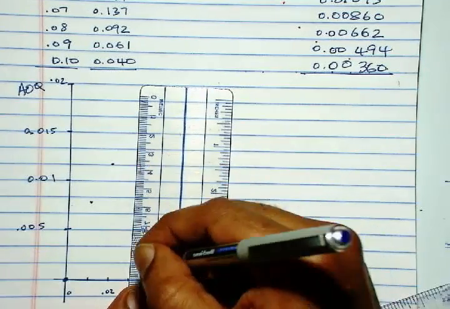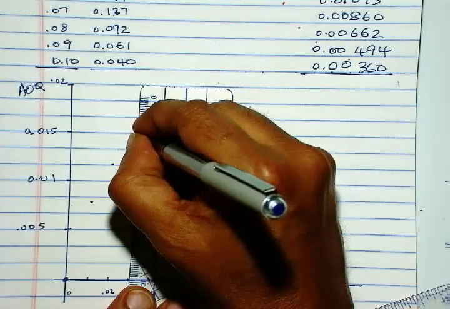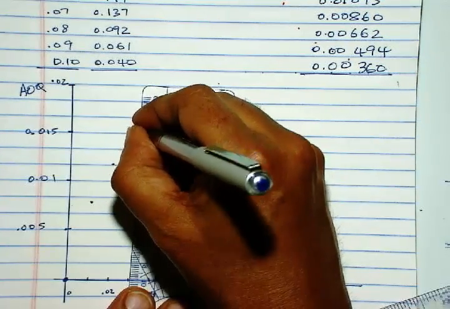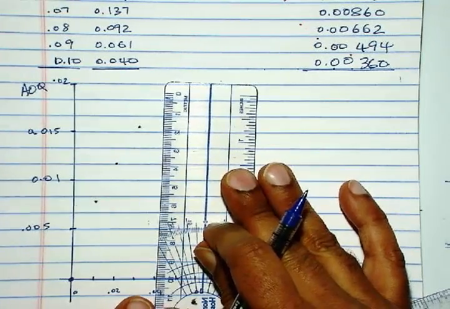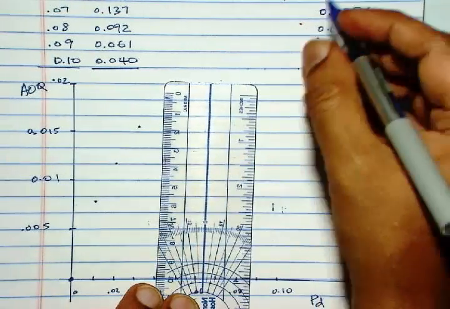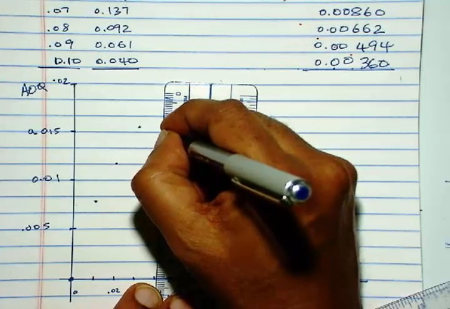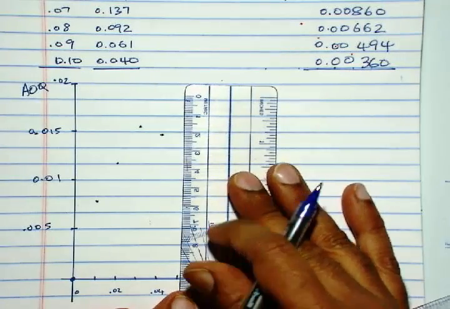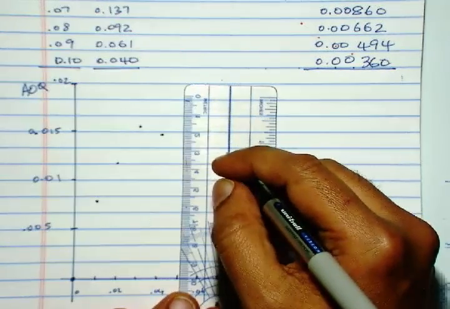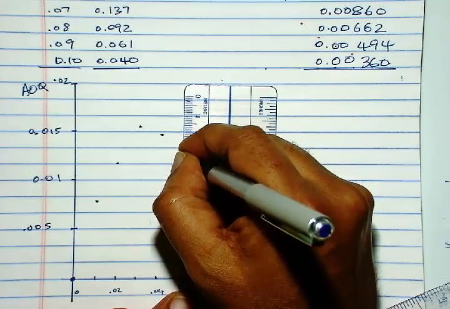And then for 3%, it is 0.01507, so maybe it's slightly above that. For 4%, it is 0.014, so it drops down a little bit like that. And for 5% is 0.0129, so about there.